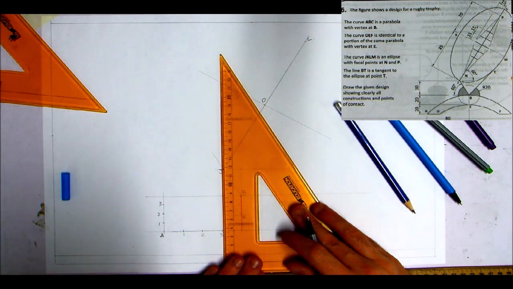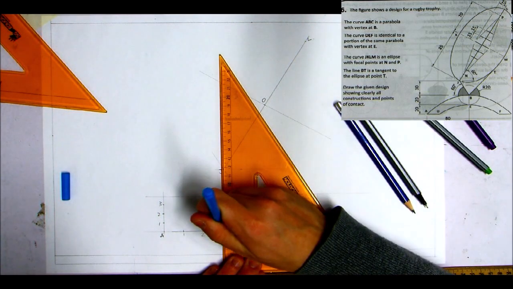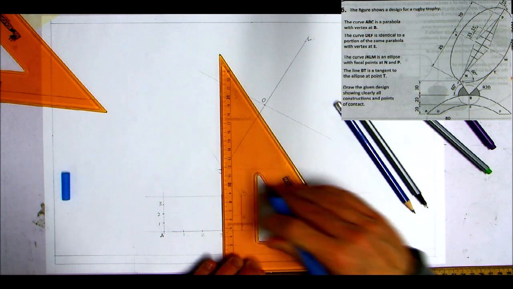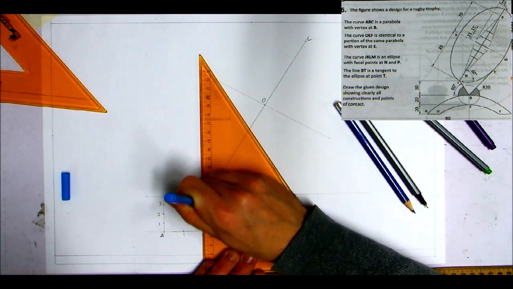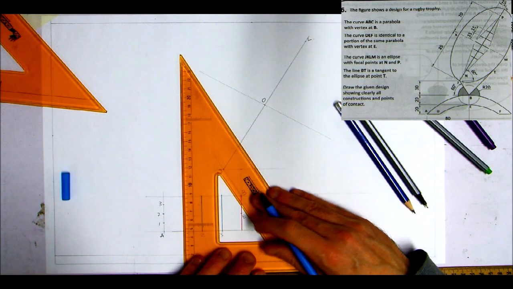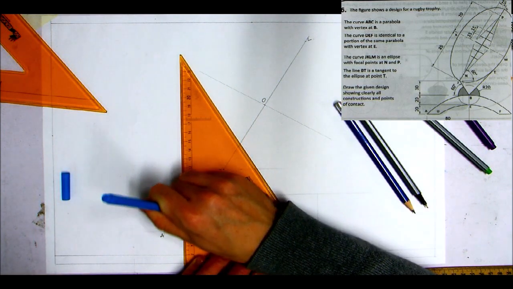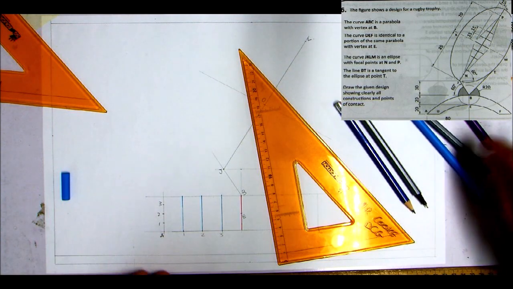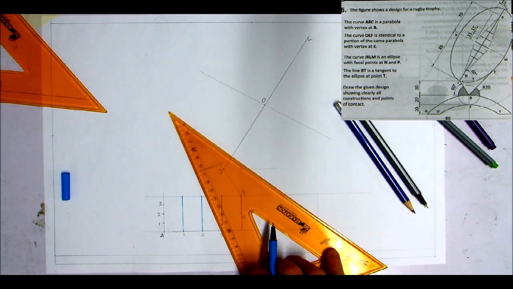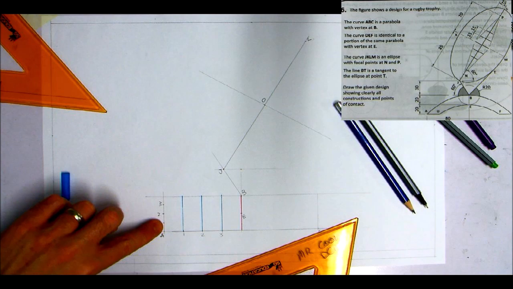Now, with these blue lines, when drawing a parabola, one set of lines will go parallel to the axis. So this set of 1, 2, and 3 will go parallel. And the other set, where will they go to?